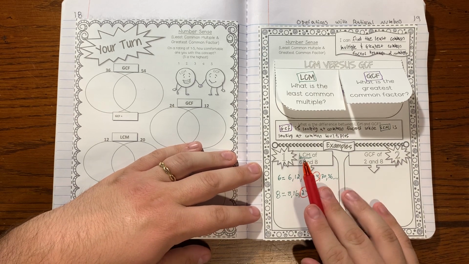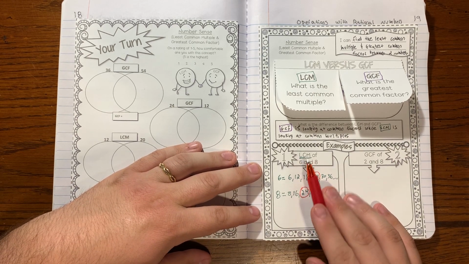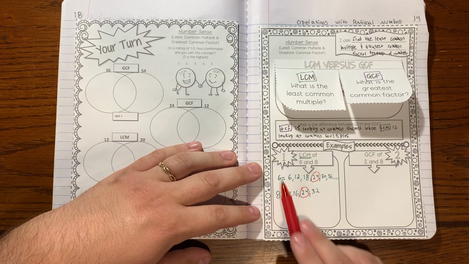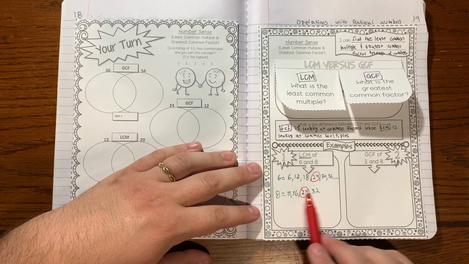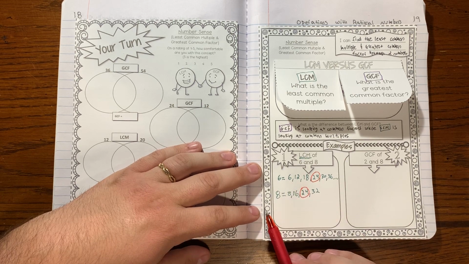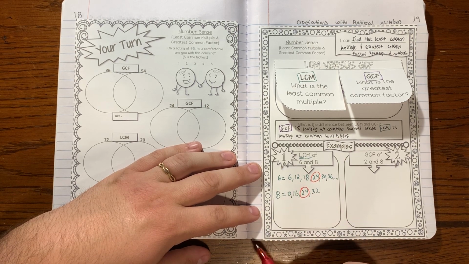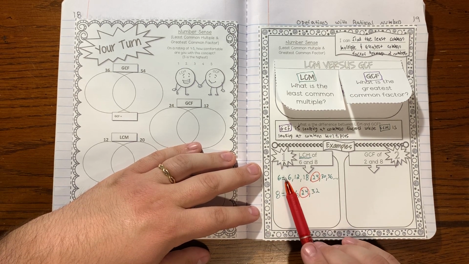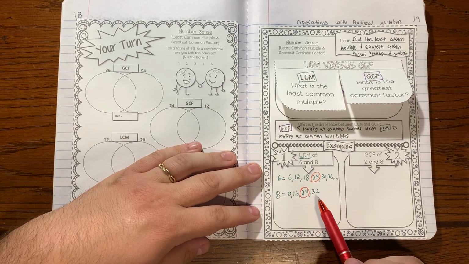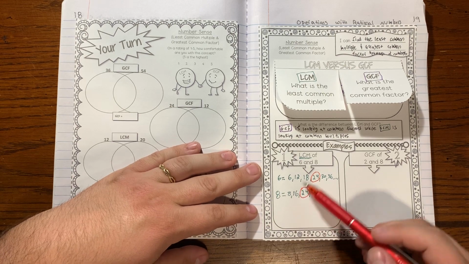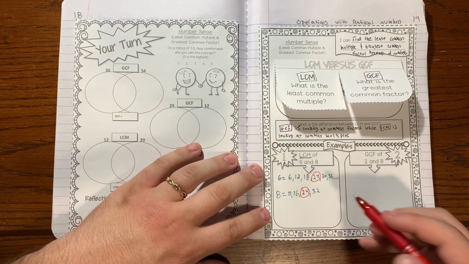Okay, so it's important to note that when you look at the least common multiple, it's never going to be smaller than either of these numbers, right? Because these just keep getting bigger. It could be equal to that number, like these can both be 8s or both be 6s, but it's not going to be smaller than 6 or 8. It's going to be bigger. So in this case, they both have 24 in common.